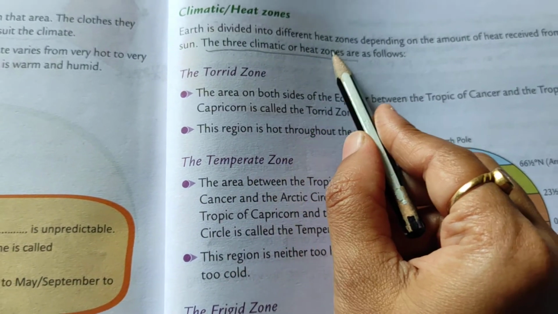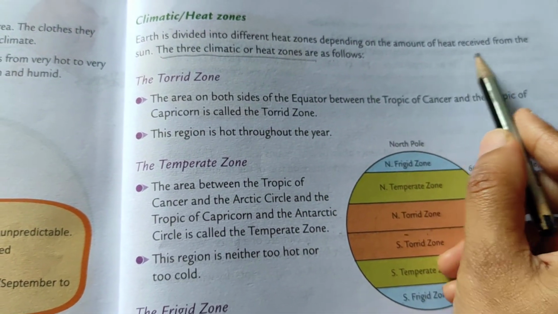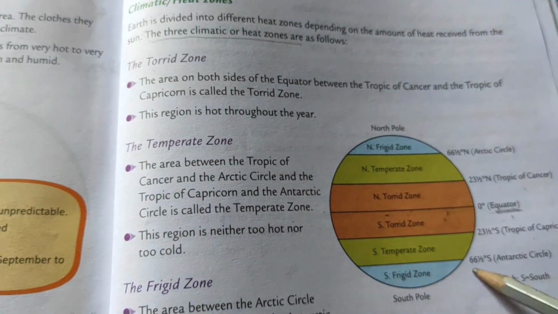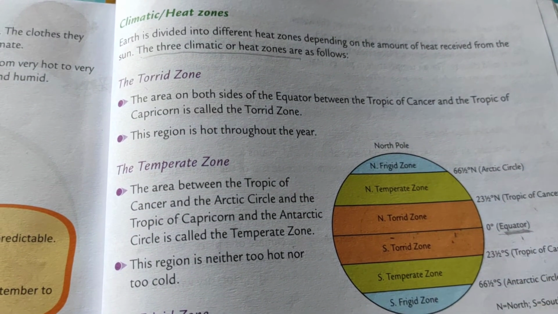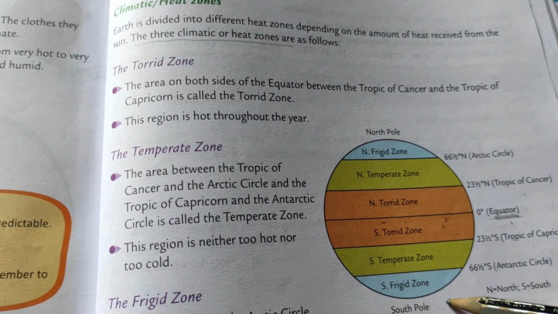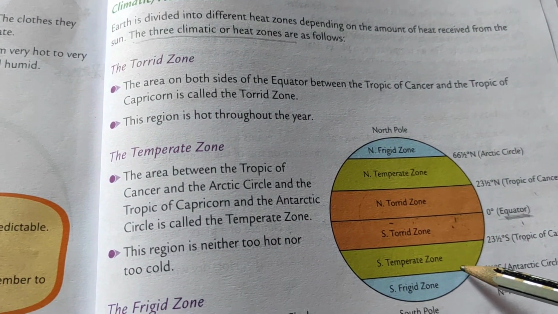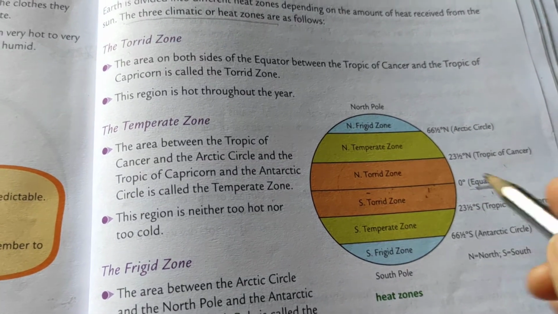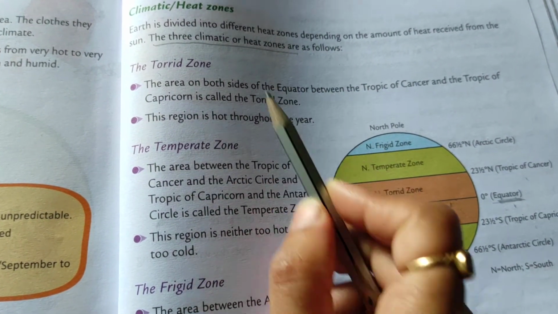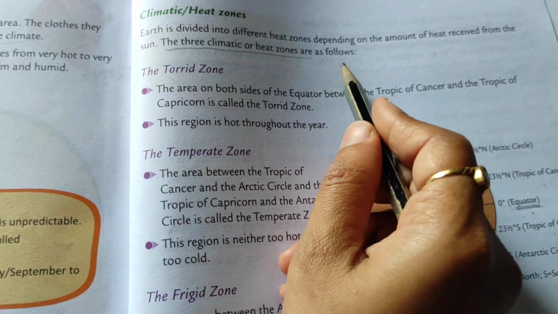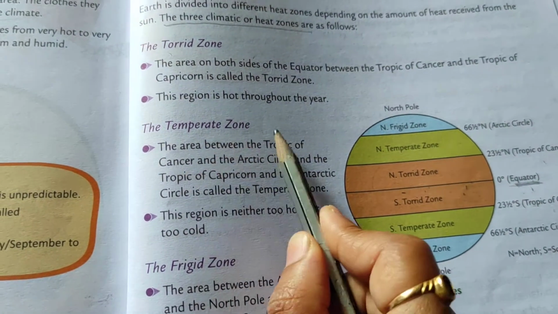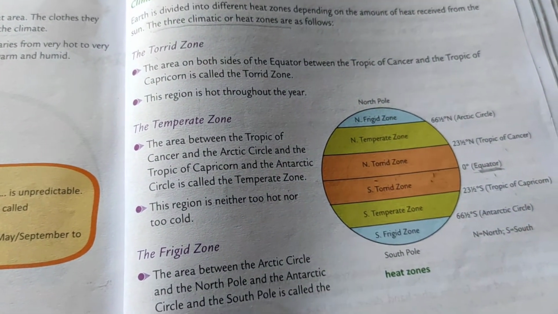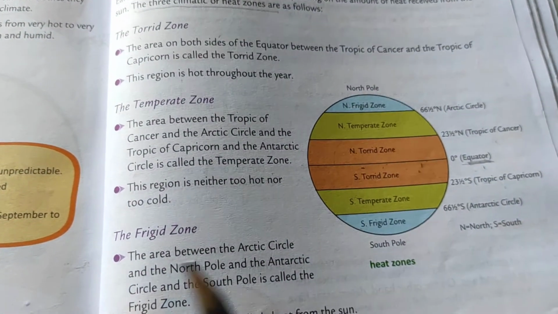Earth is divided into different heat zones depending on the amount of heat received from the sun. The three climatic or heat zones are as follows. Now look at this picture of Earth. Our Earth has three climatic or heat zones: the torrid zone, the temperate zone, and the frigid zone. These are the three climatic zones, and in these zones the earth's climate is divided.